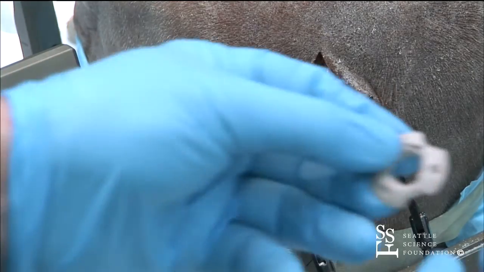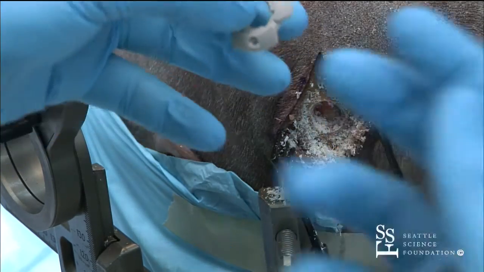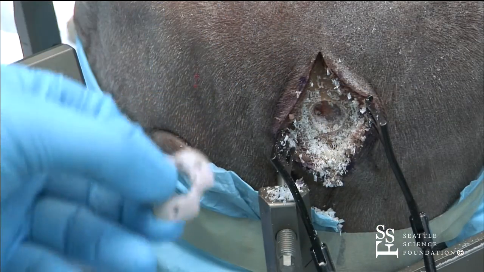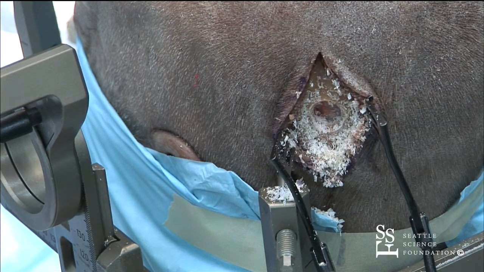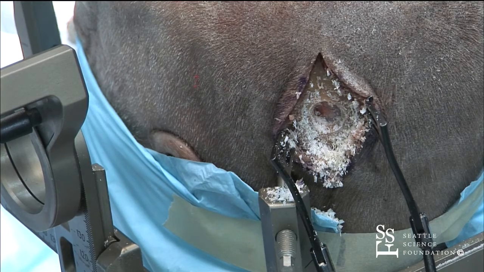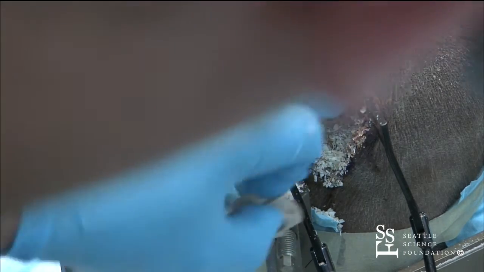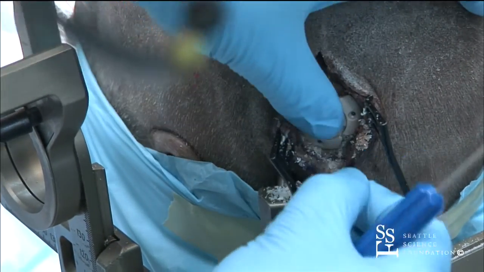So there's no temporary locker, so you have to be a little bit more careful while you're taking everything apart that there's no movement. And generally you have to use a plating kit because there are no screws included with the burr hole cover, so you have to use whatever system you have for cranial plating.